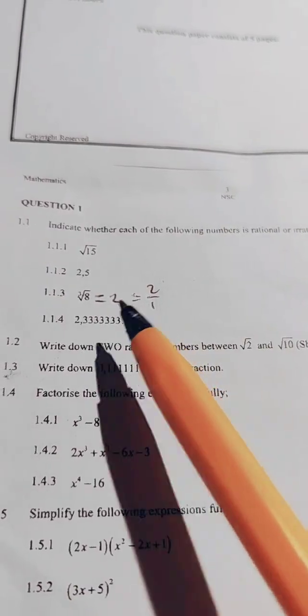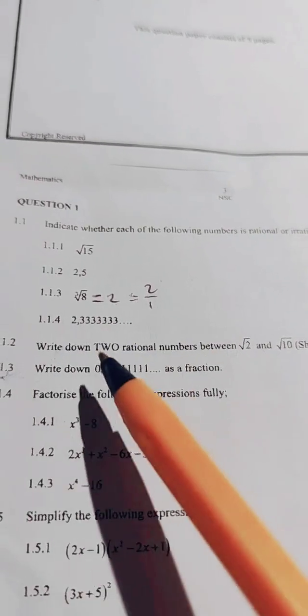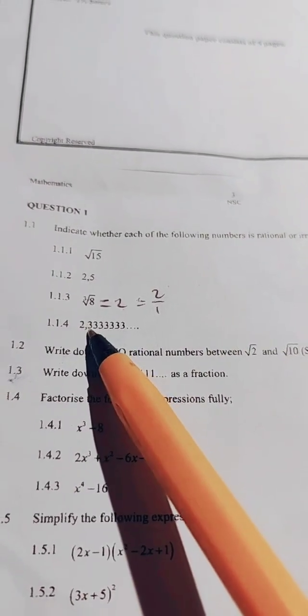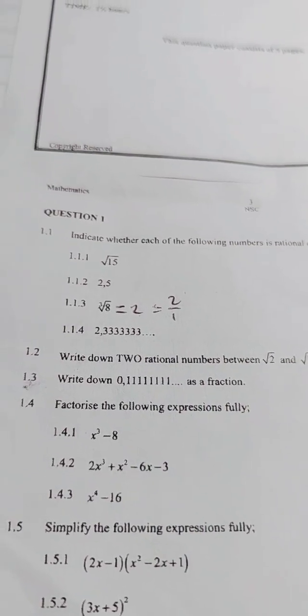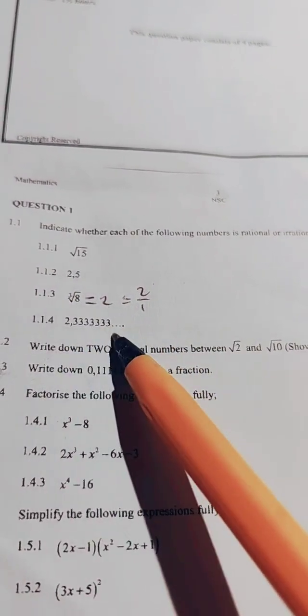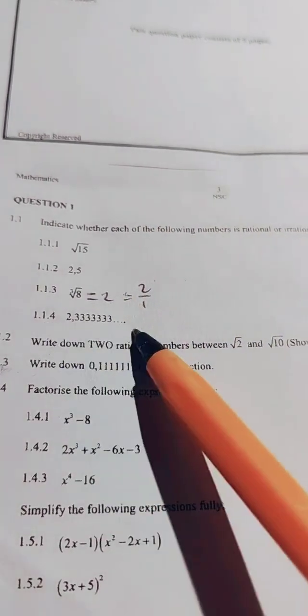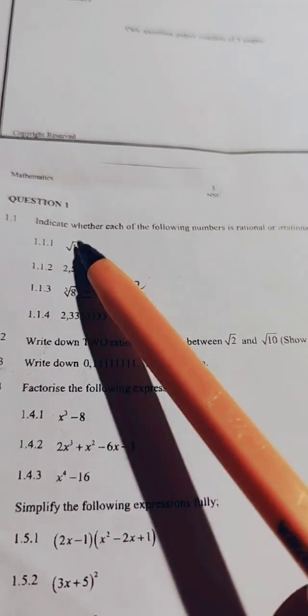Because we can't fill all of them in, we say that this is a rational number. All recurring decimals are rational numbers as well. A terminating decimal is rational, and a recurring decimal is also rational. So we have three rational and one irrational.